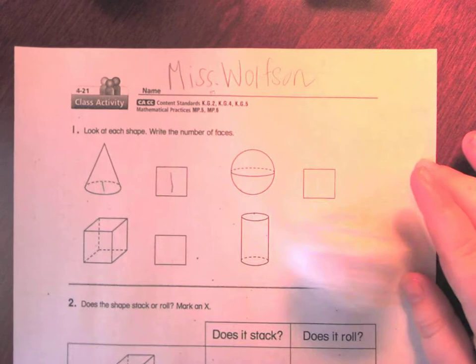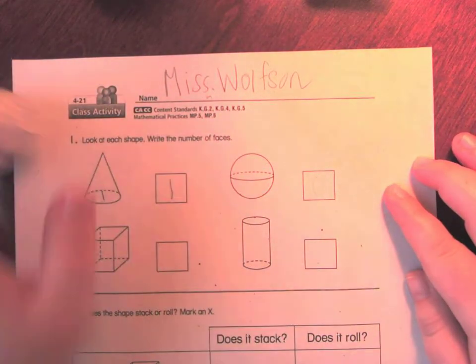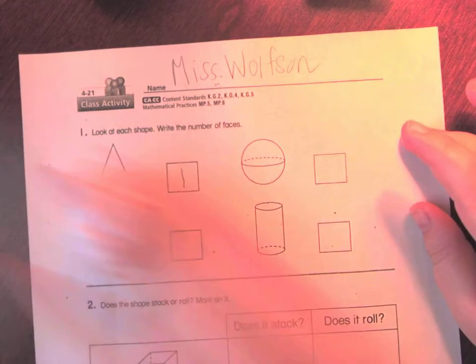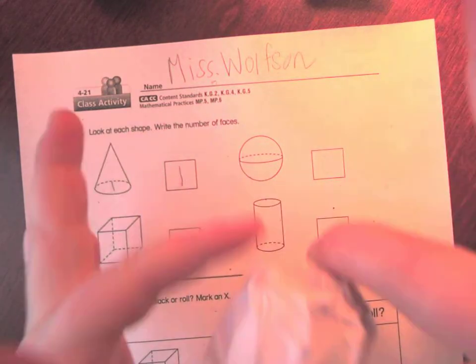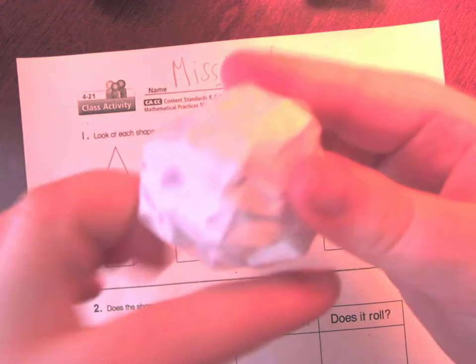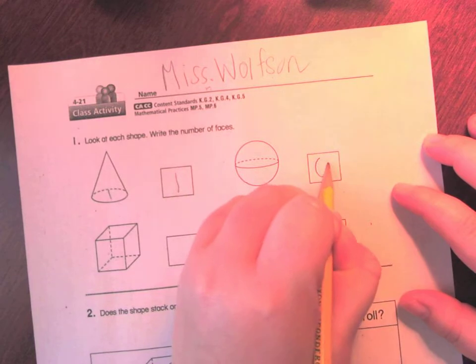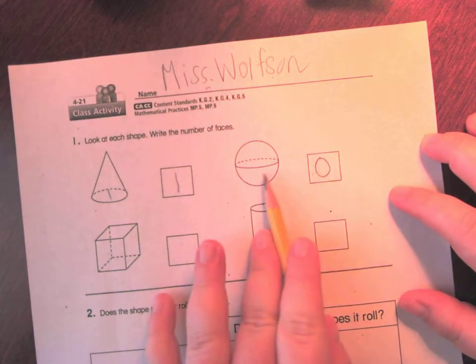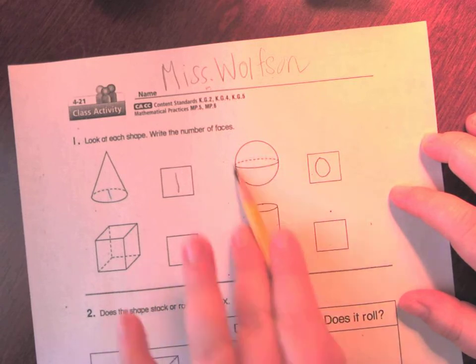Okay? So let's look. They want us to find how many faces a sphere has. Now let's look. A sphere rolls. Do we think it has any flat faces? I don't think so. A sphere has no flat spaces. It is all round, okay? It's all round. So we are going to write a 0 in the box for faces because there were 0 faces on the sphere because it's all a circle. Okay? Alright, let's look at our next shape.